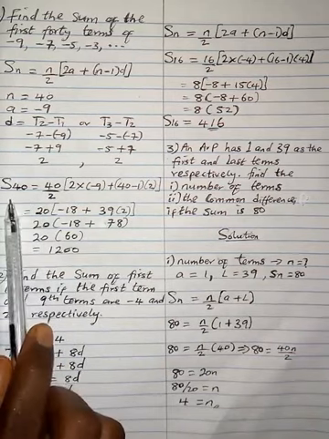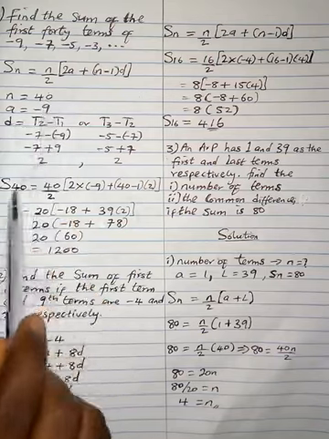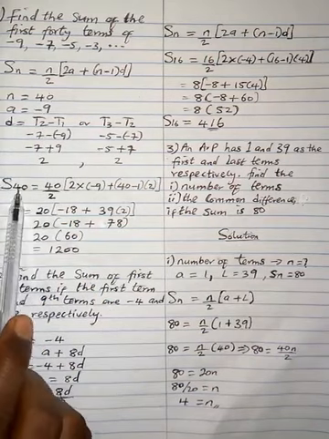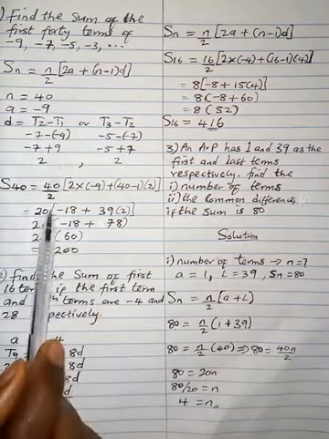Now, from the formula we have here, substituting all these things into the formula, we now have n is now 40. S40 equals 40 over 2 into bracket 2a, which is 2 times a. Of course, our a is equal to minus 9. So we have plus n, here it is 40 minus 1, close bracket, d is equal to 2 from what we got here.